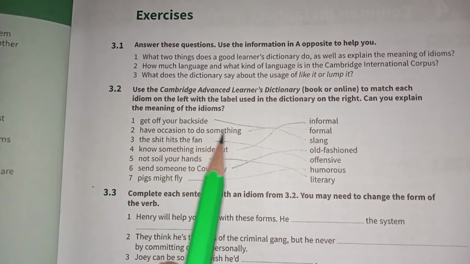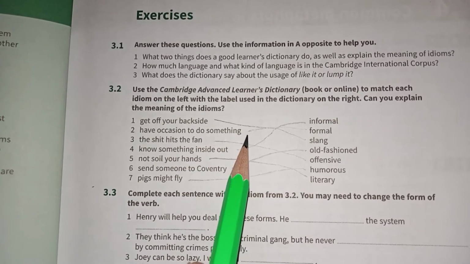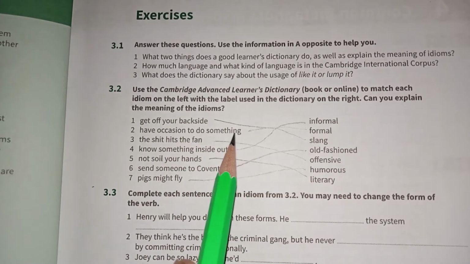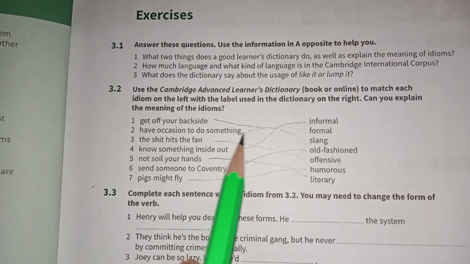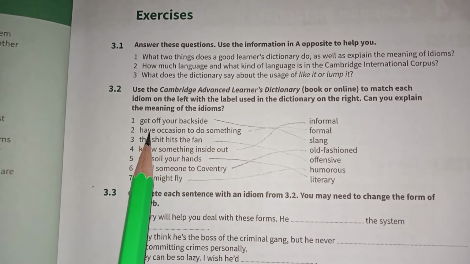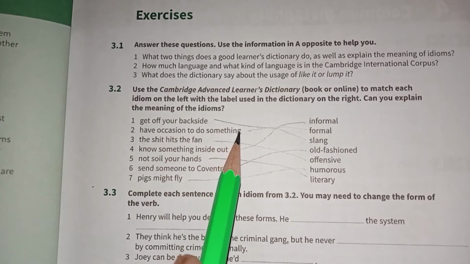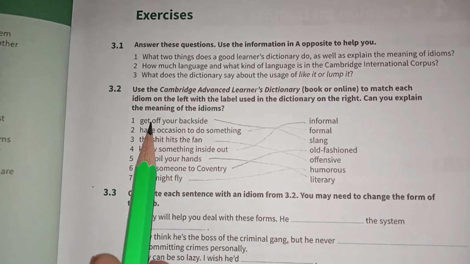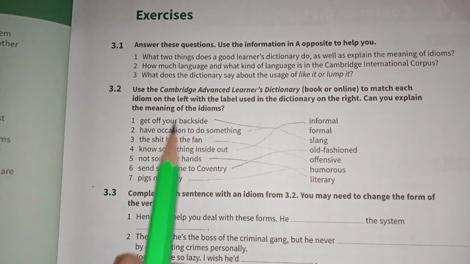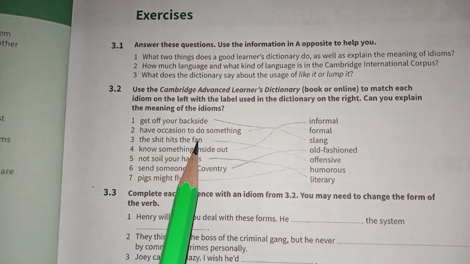Have occasion to do something. Number 2 is formal. This is a formal idiom. The first one, number 1, is slang. The shit hits the fan.